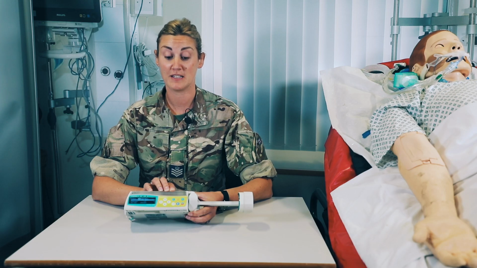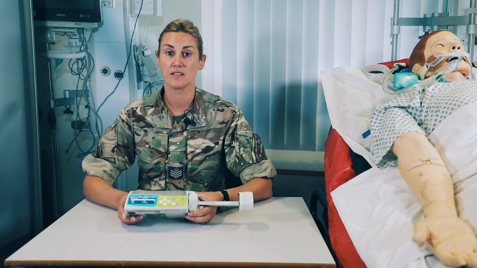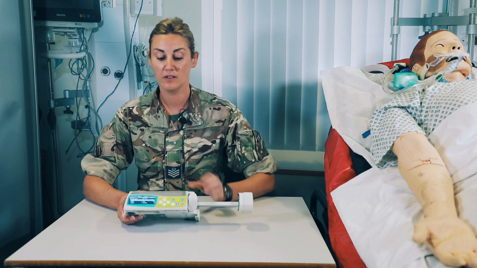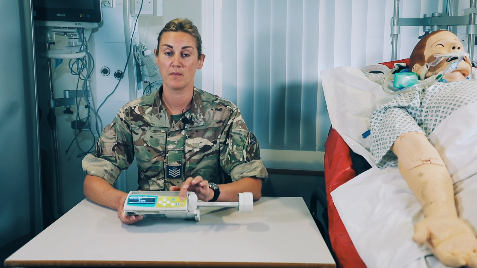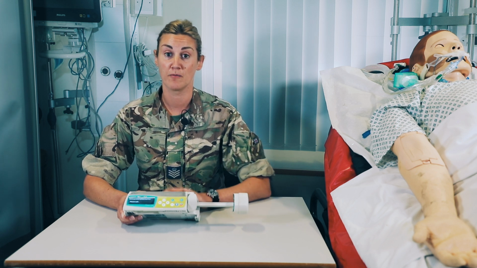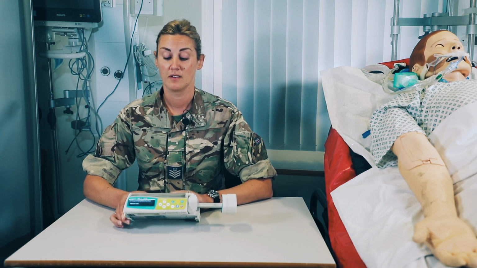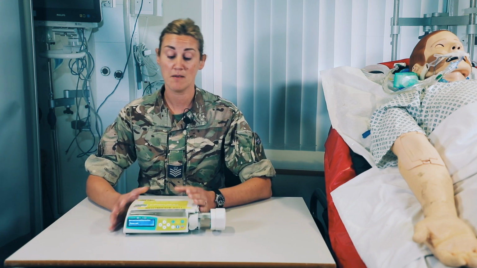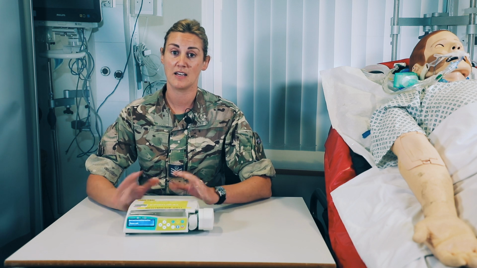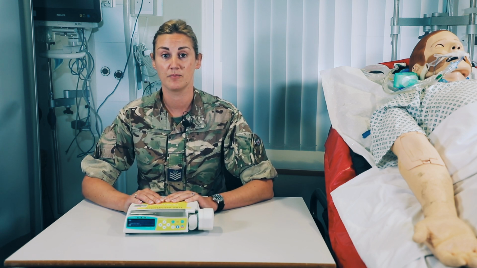So to complete the 373, press the C button to return to the main menu, and then switch off the pump by pressing and holding the off button and confirming that the drive arm returns to its park position. That is the end of the 373. Place this back on charge, and next we're going to talk about how to use it practically.